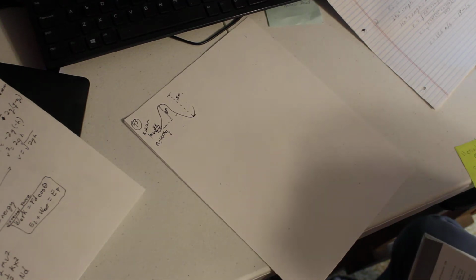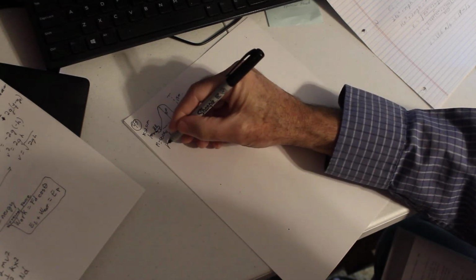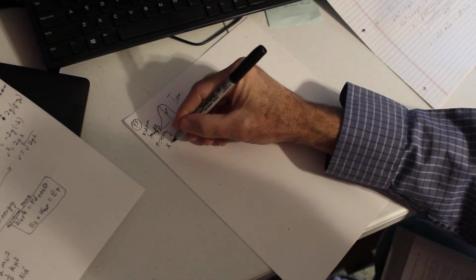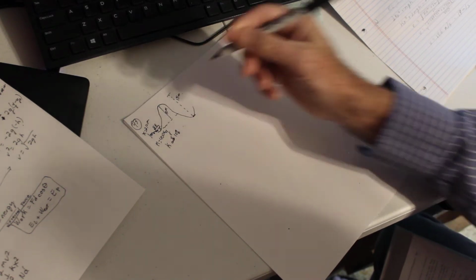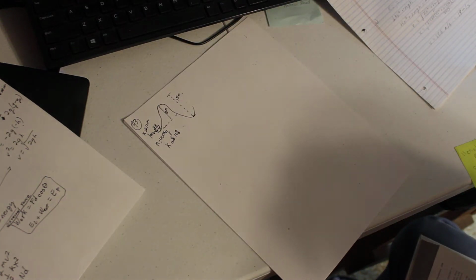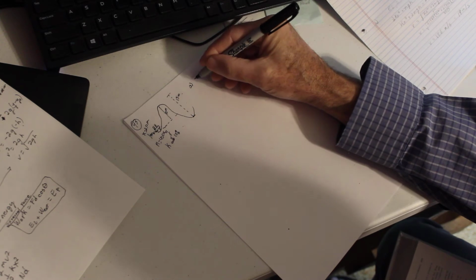Alright, for safety reasons, the spring constant should be 10% larger than the minimum. So we're going to solve for what k we need, and then we're going to add 10% to that to make sure the spring is strong enough. And so part A, what they're asking is what spring constant do we need?